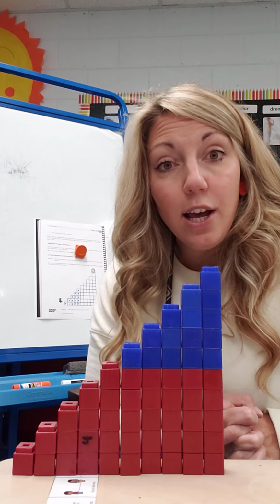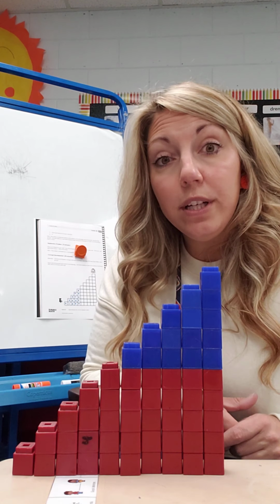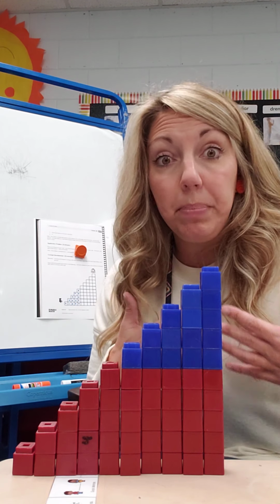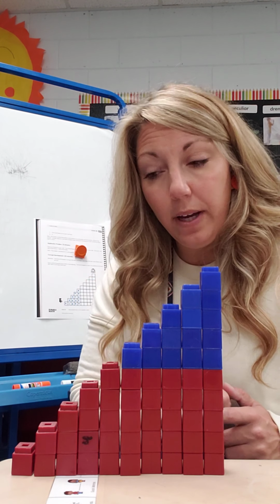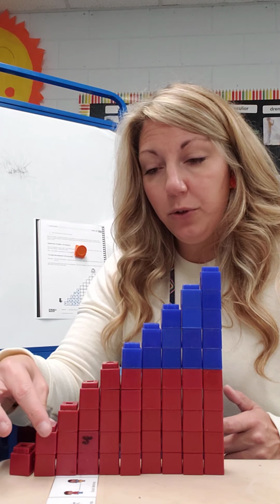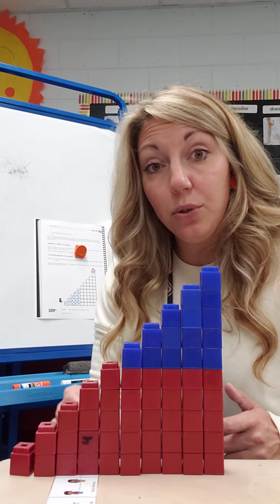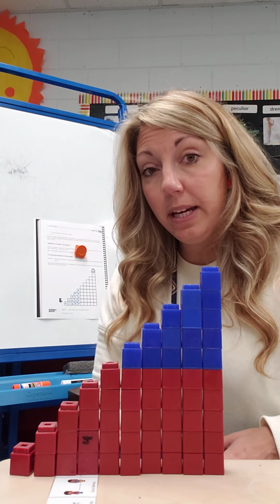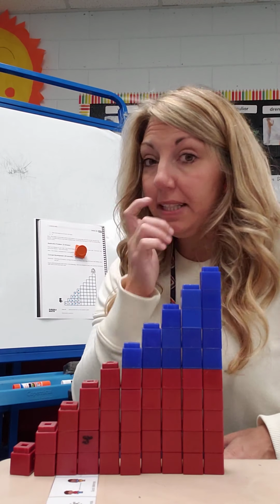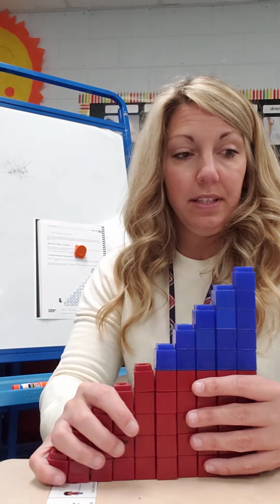Excellent. That's right. So 1 more, you're just adding 1 to it. It's just 1 number bigger. Like the number that comes next is 1 more. Like here's 1. What comes next? 2. That's 1 more. Okay. If we add 1 cube to the 1 cube, that makes 2 cubes all together. Right? Does that make sense to you? Okay.